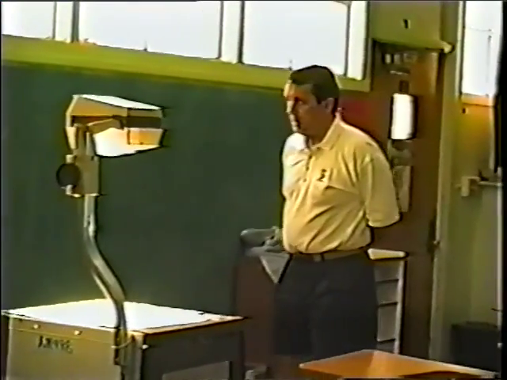Okay, now we've talked about pre-snap reads to a certain degree. We want to get an idea before the snap, first of all, whether it's man or zone. Some of that you can tell, and I'm repeating myself a little bit, by the configuration. Some of that you can tell as a quarterback by the relative position of the corners in relation to the wide receivers.